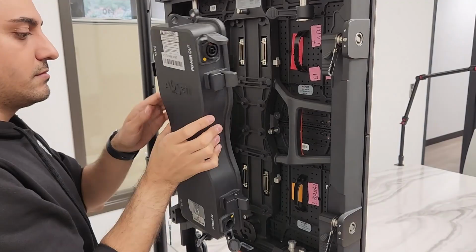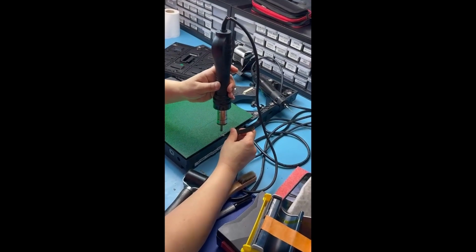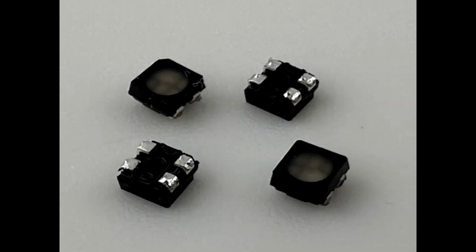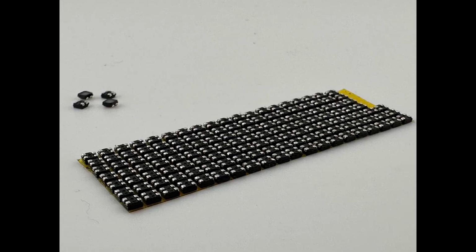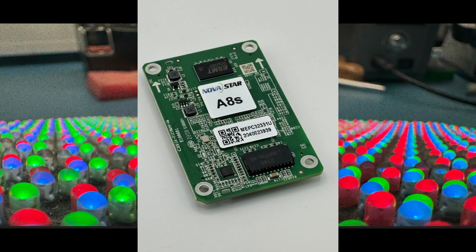The X2V uses high-quality ICs from a well-known Chinese manufacturer called Chip 1 and black-body SMD 2121 LEDs from NationStar in their display modules. After thorough testing in our lab, we proved that the IC N20538P driver powering these LEDs is efficient and reliable. Each cabinet has a NovaStar A8 test receiver card.